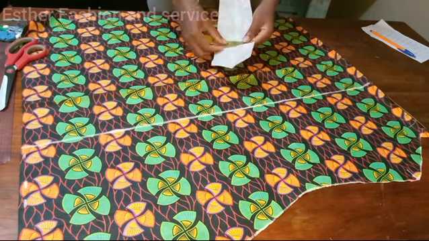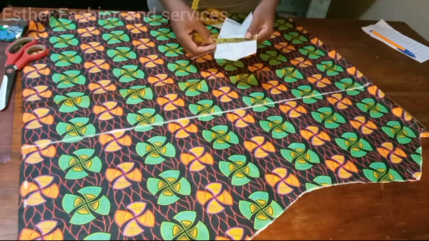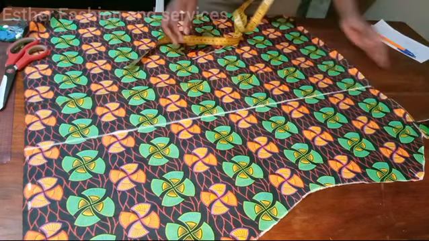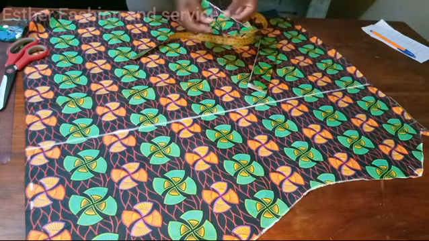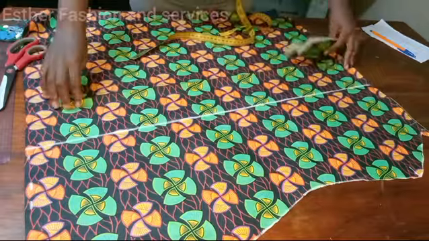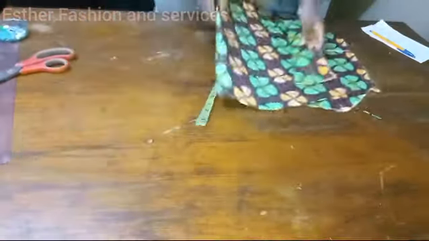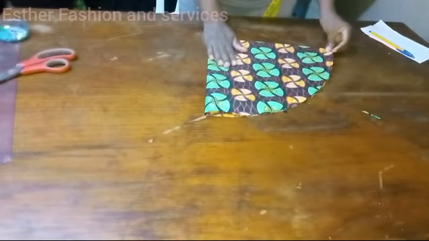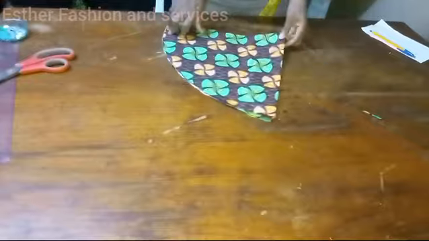When opening is 3.5 inches. On fold is 1.75 inch. Okay, so what I'll be doing next, I'm going to cut the flare. I'll cut 2 of them, the big one and the small one, or the short one.